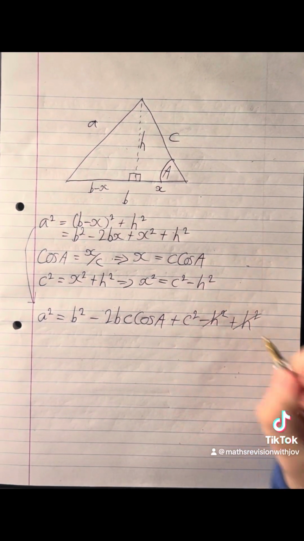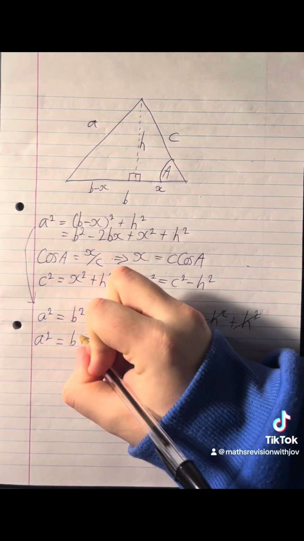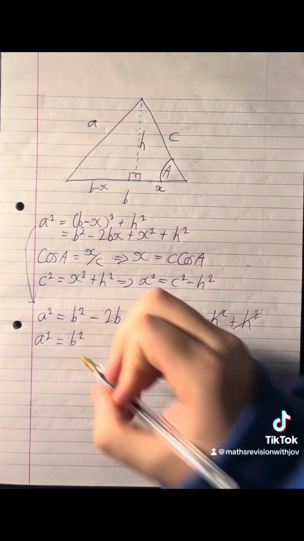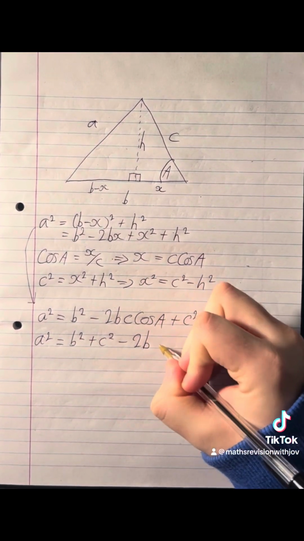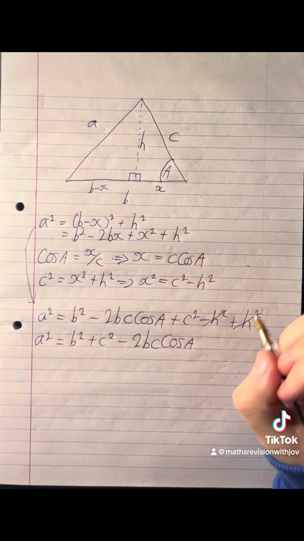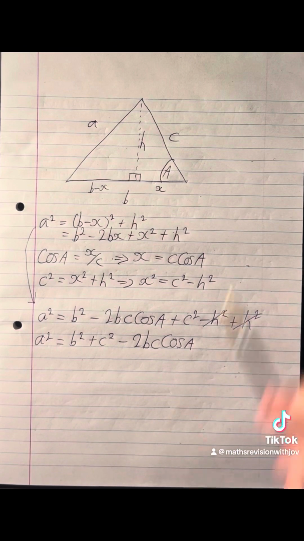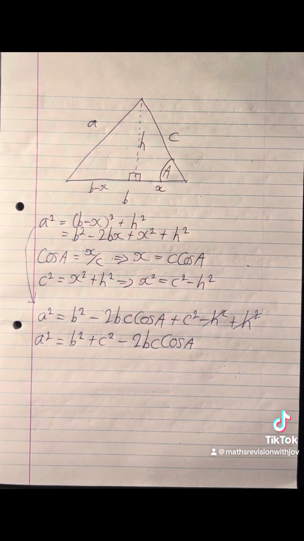The h squareds cancel out, and we are left with a squared equals b squared plus c squared minus 2 times b times c times the cosine of A. And this is a law that connects these three sides and an angle in any triangle.